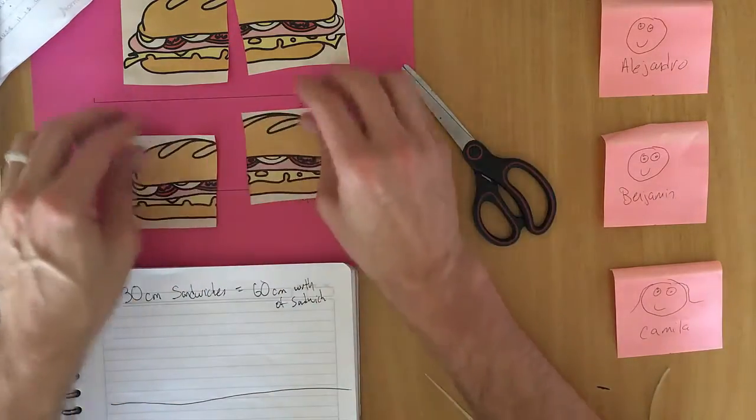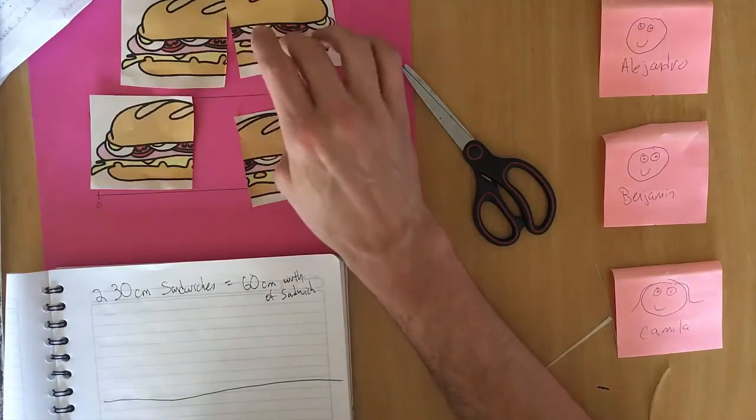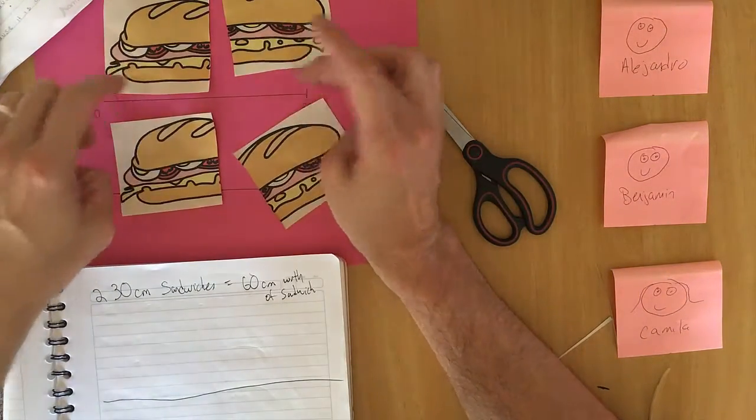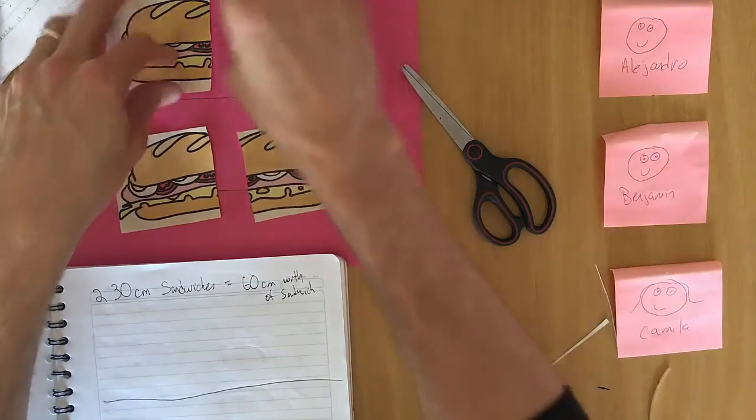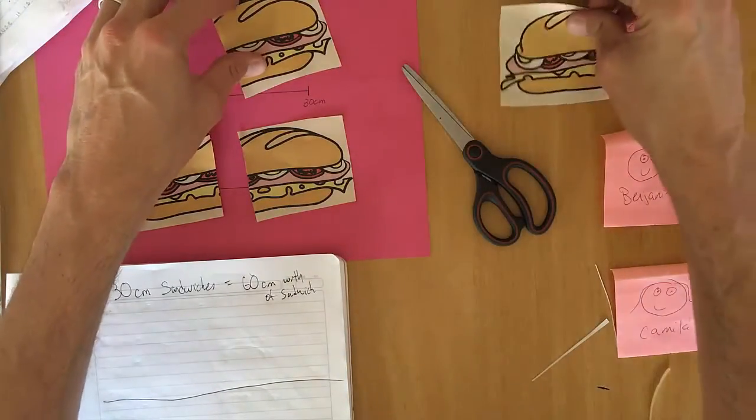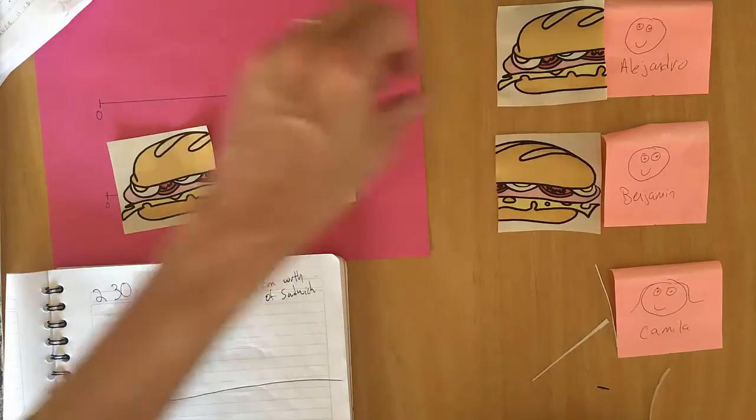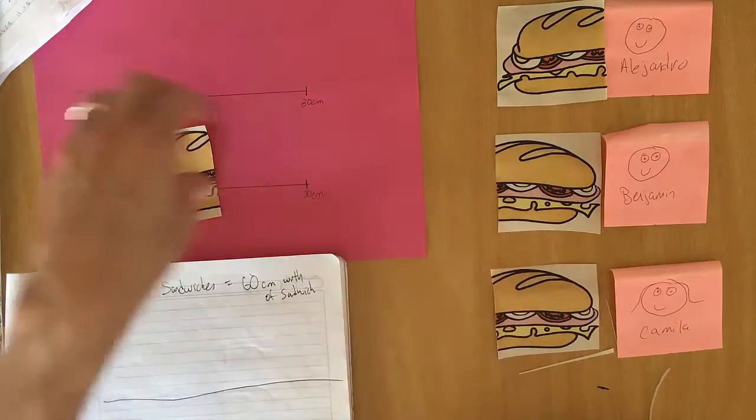Right, so now I've cut these in half. If I think about it, each half is 15 centimeters long, right? Because half of 30 is 15. So now I can give them out. Here's a half a sandwich for Alejandro. Here's a half a sandwich for Benjamin. And here's a half a sandwich for Camila.